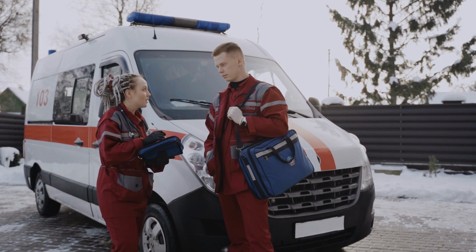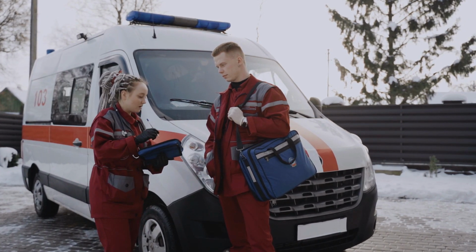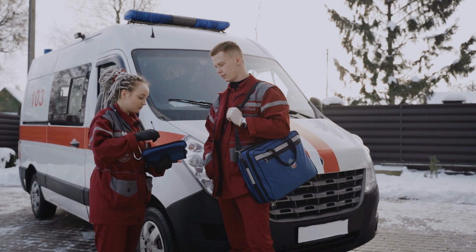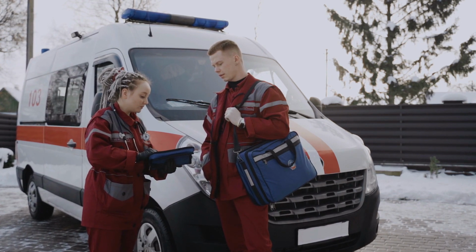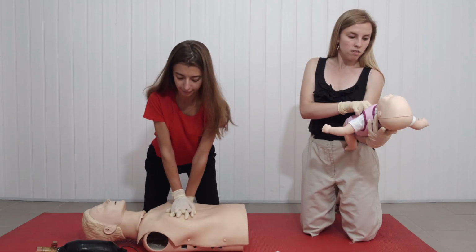Open the airway. To open the person's airway, tilt their head back by gently pushing their forehead and lifting their chin. This will help to ensure that their airway is clear and unobstructed.